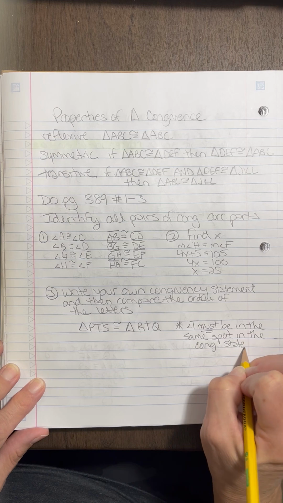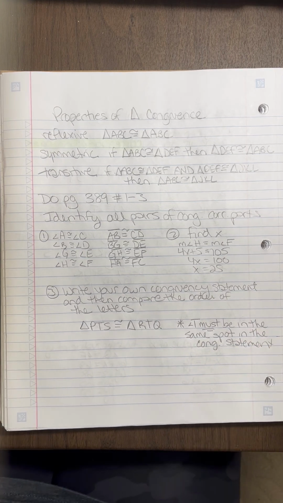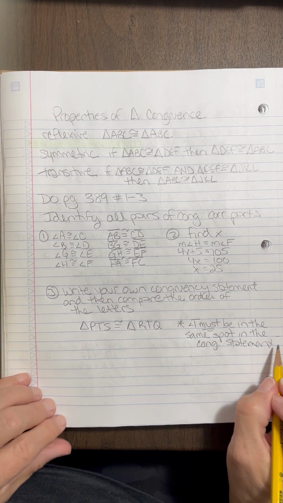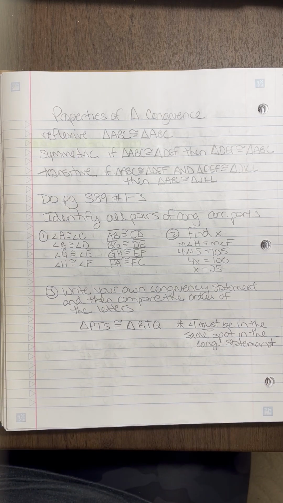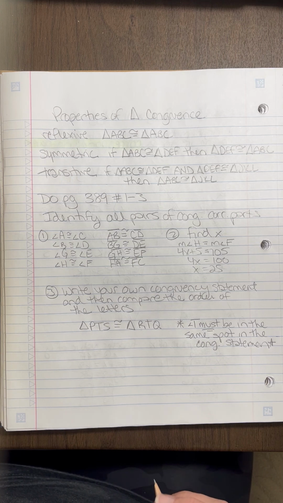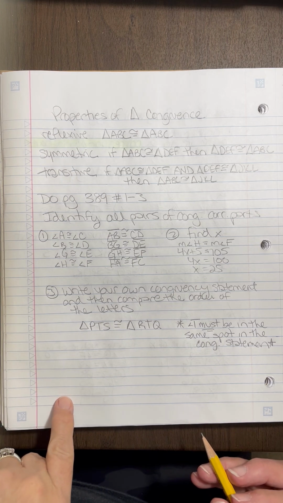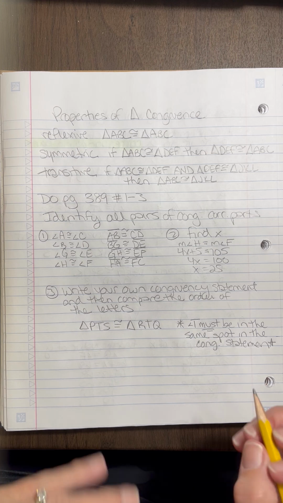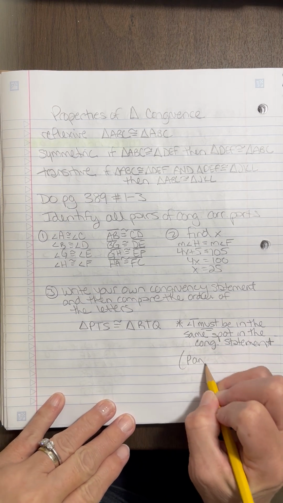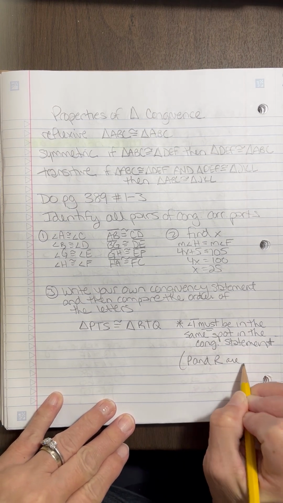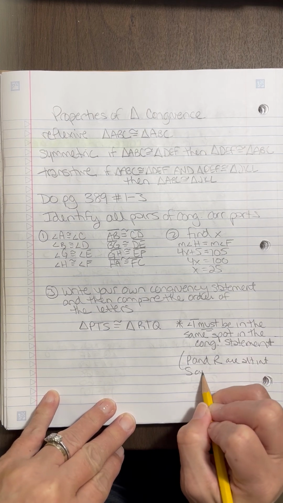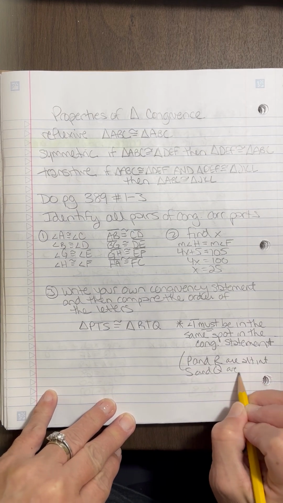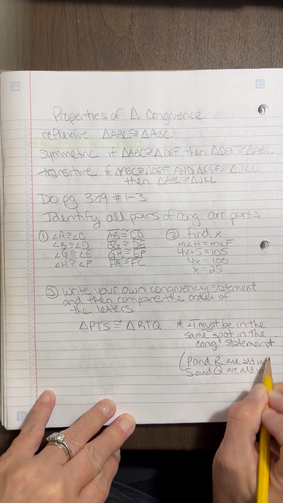Doesn't it make sense that that would be congruent to itself, right? So when you write your congruency statement, if you have the same angle, please make sure it's in the same spot. One other note I had on here, P and R are alternate interior angles. S and Q are alternate interior angles as well.